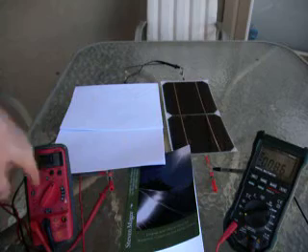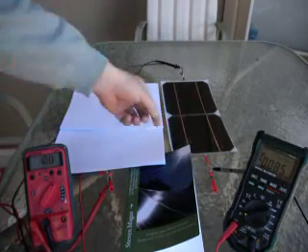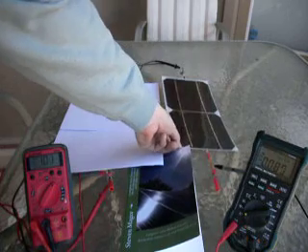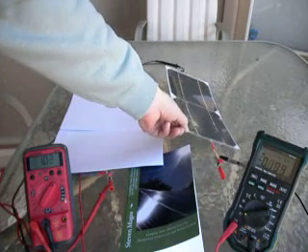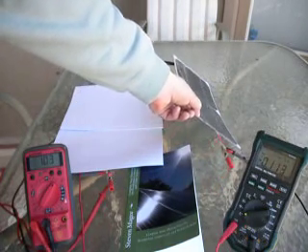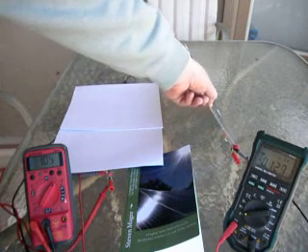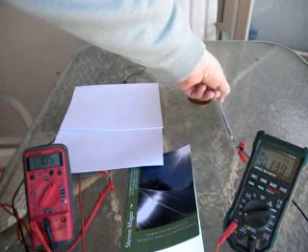Keep an eye on the voltage and the current, and I will slowly raise up the solar module. As we can see, it's actually increasing quite significantly.